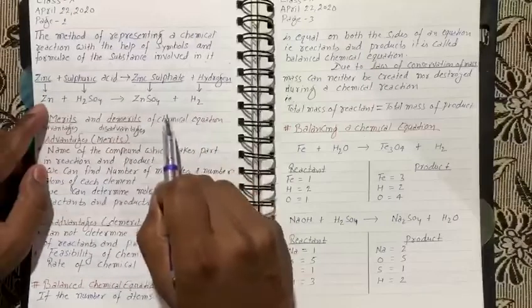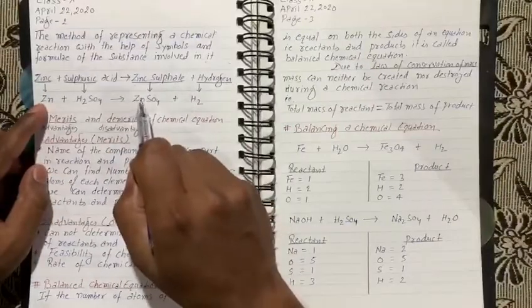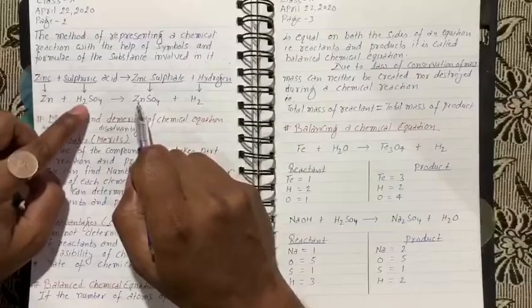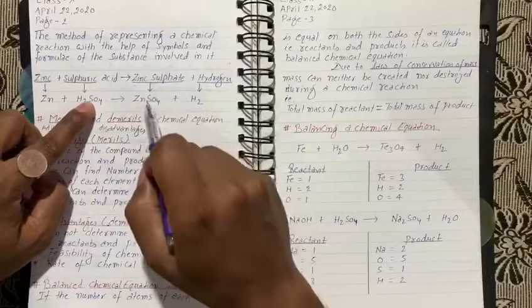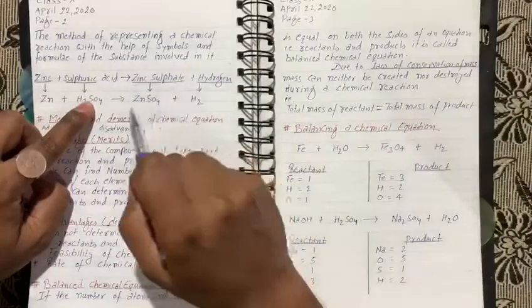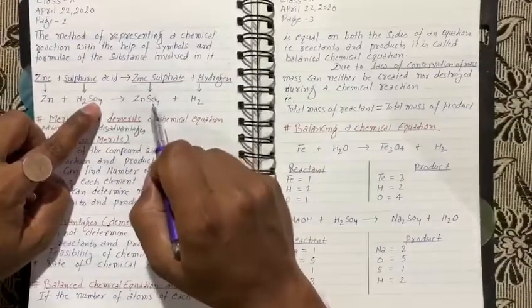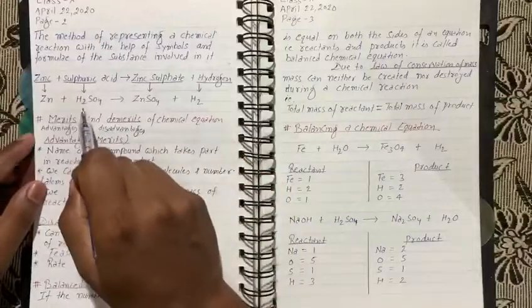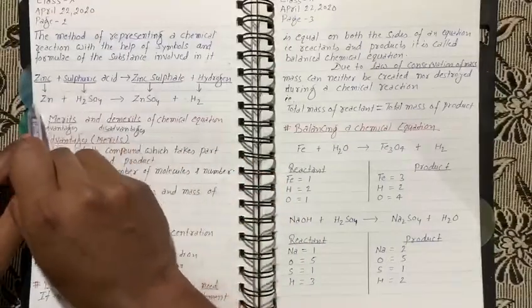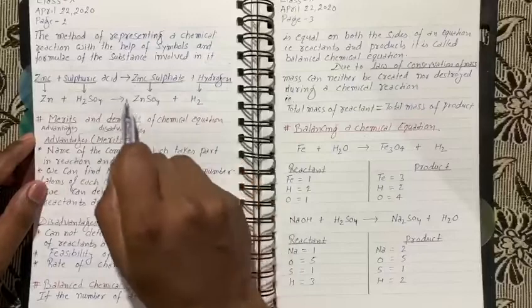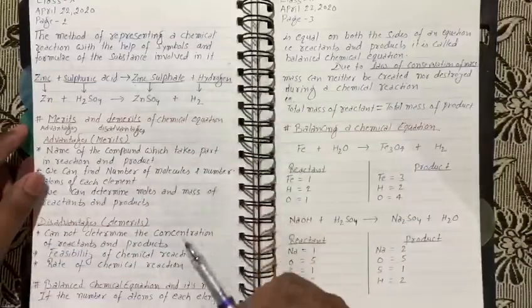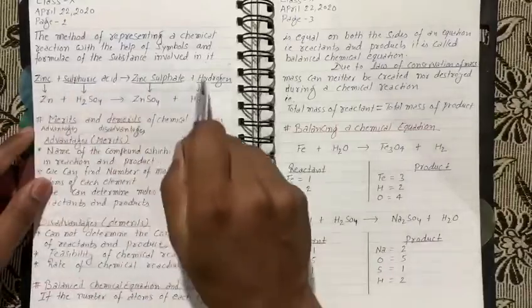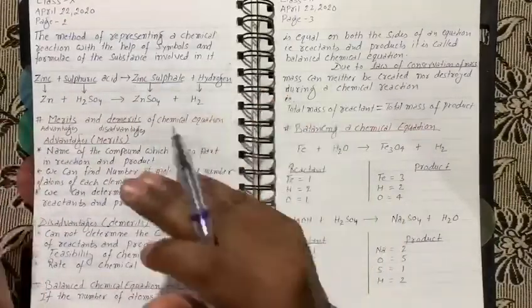So suppose here zinc is 1, here also zinc is 1. So we can say zinc is 1 on both sides. Here hydrogen is 2, hydrogen is 2. Yes, we can say on both sides hydrogen is 2. Here sulfur is 1, here sulfur is 1. We can say sulfur is equal on both sides. Here oxygen is 4, oxygen is 4. So we can say all the different atoms of different elements on the reactant side are equal to the product side. So when you see such a condition, you can say that the chemical equation is balanced. And if it is not equal, you cannot say that. You can say that it is unbalanced.